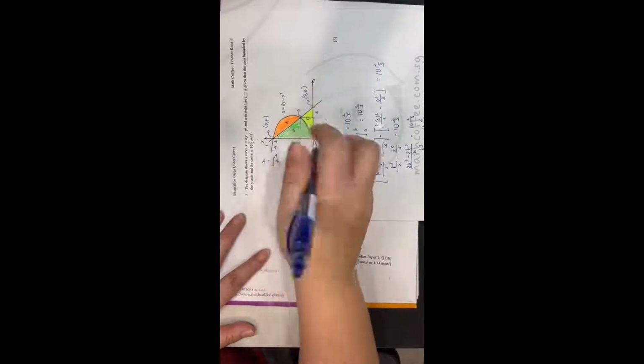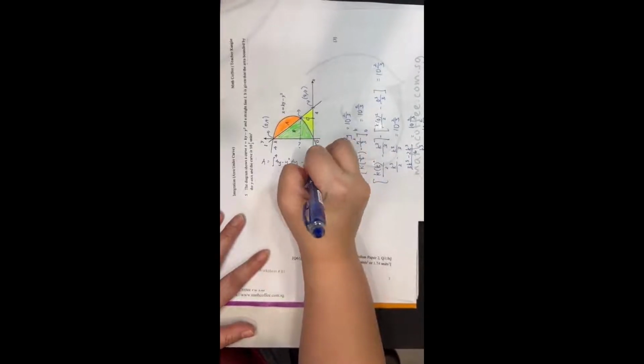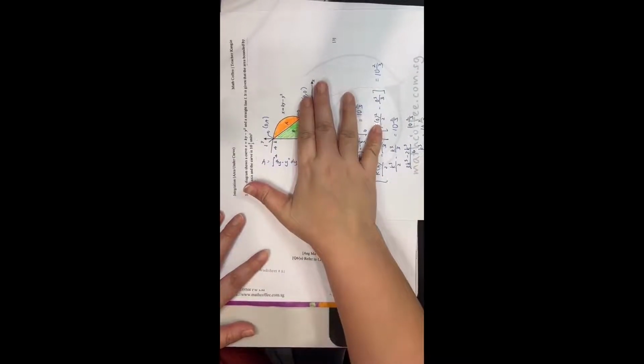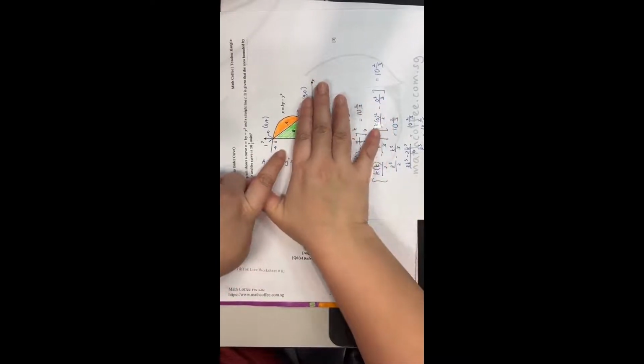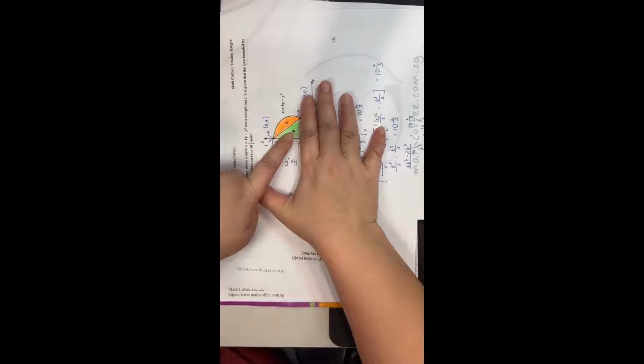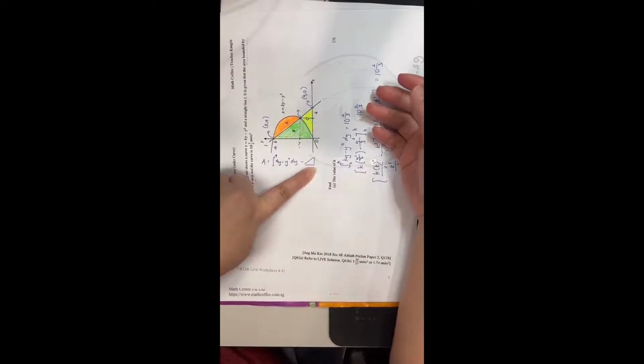And then after that, minus the triangle. See that or not? See here. When I integrate from 4 to here, it includes the orange color and a triangle. So if I want to find A, after I integrate, I must minus the triangle. Can you see or not?